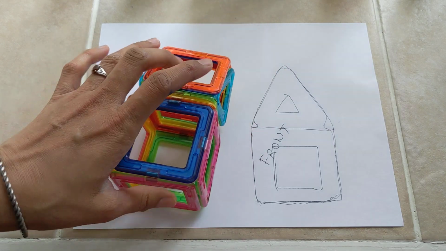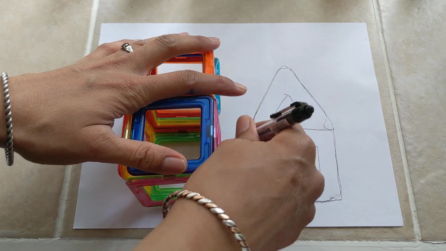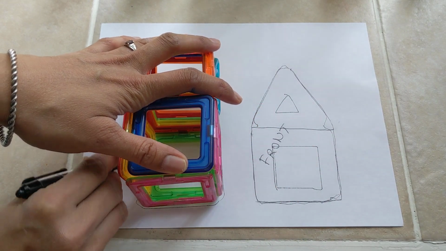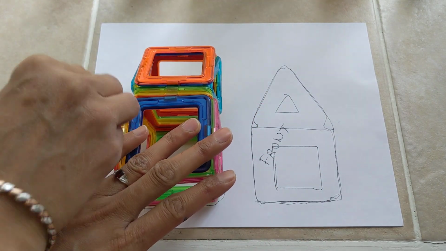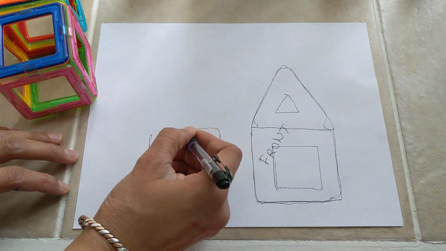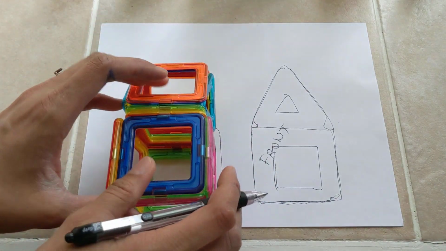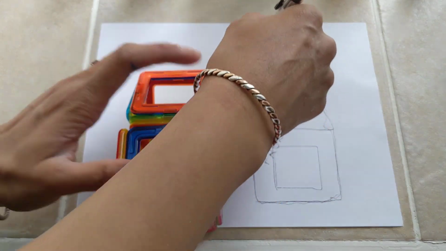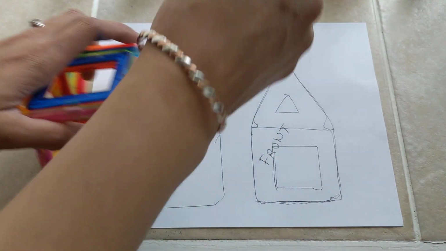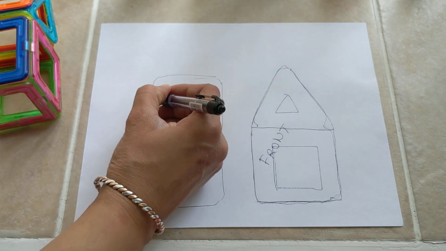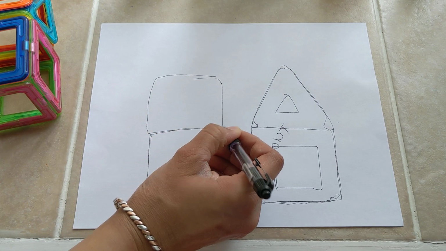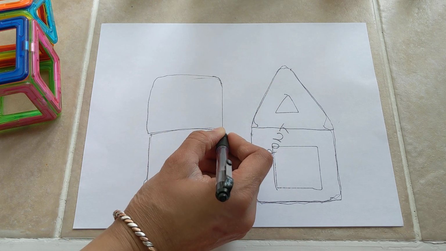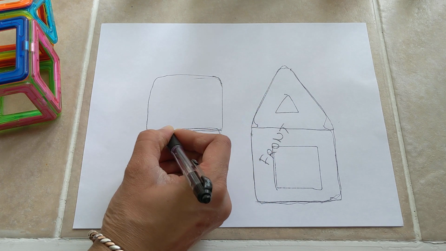So again, I'm going to draw this right here. I'm just going to improvise here again. And the top square, and they fall apart. So I'm going to pretend that I have a square here. It's not very good. You know me, you know how great of an artist I am.